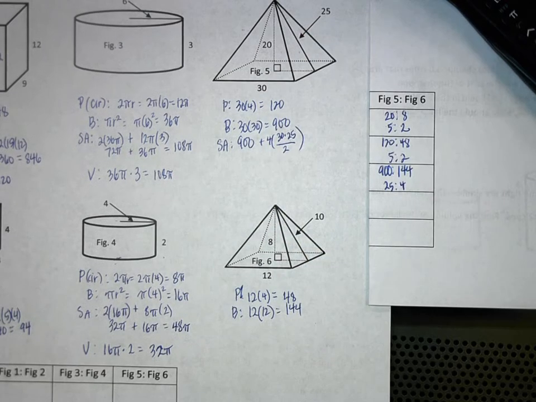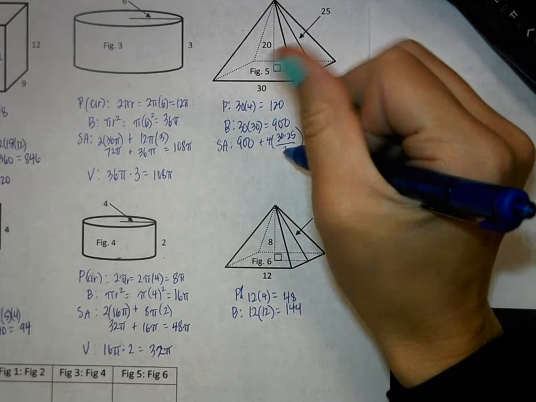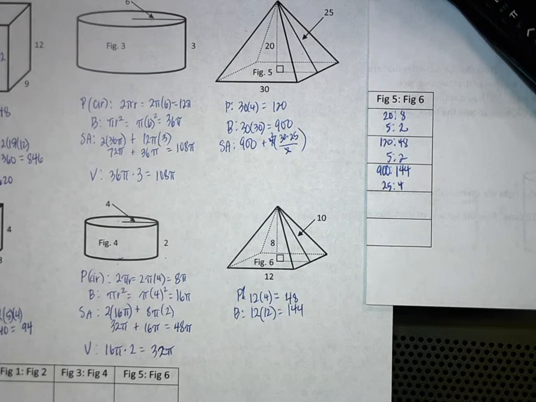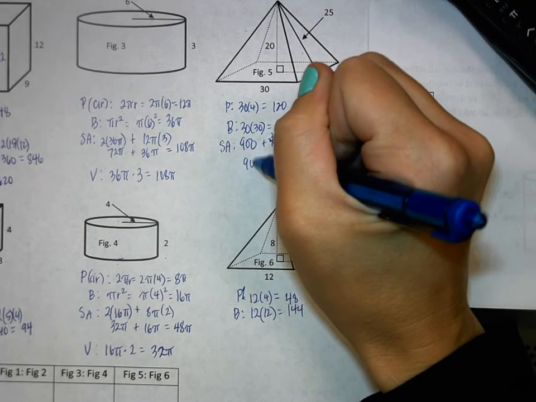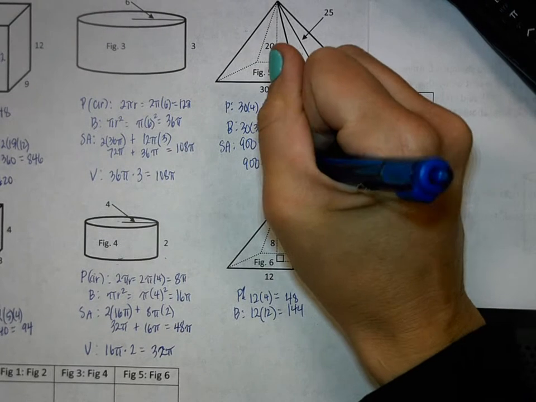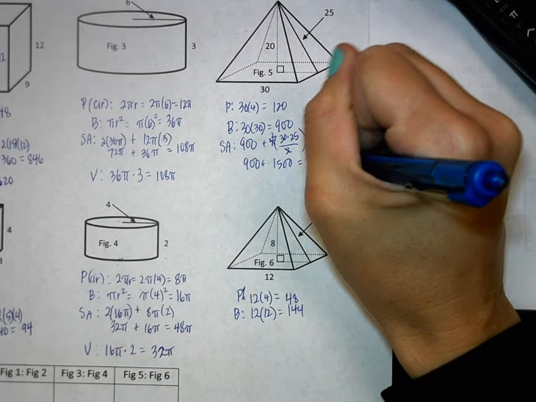So remember, triangles are half of squares, so it's always base times height divided by 2. I can actually reduce, 2 goes into 4 2 times, so I'm going to reduce like that. And so we have 900 plus, and 2 times 30 times 25 is 1,500. And we add those together and get 2,400.